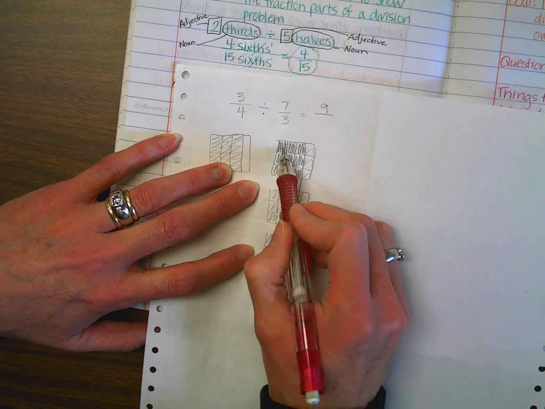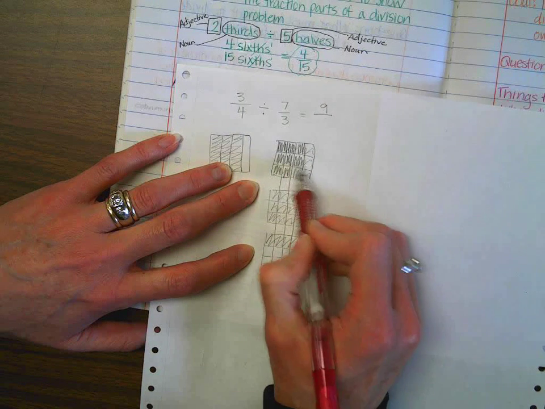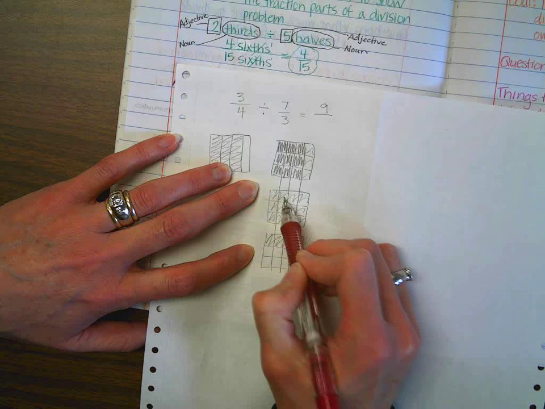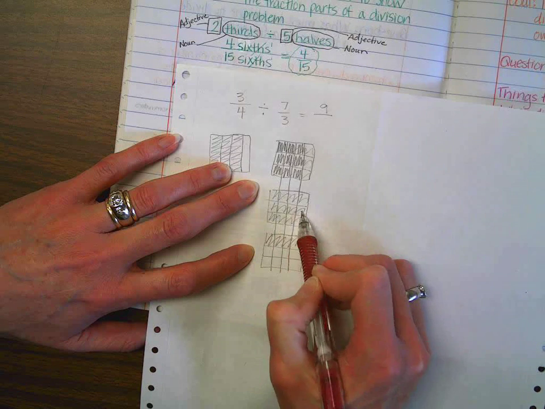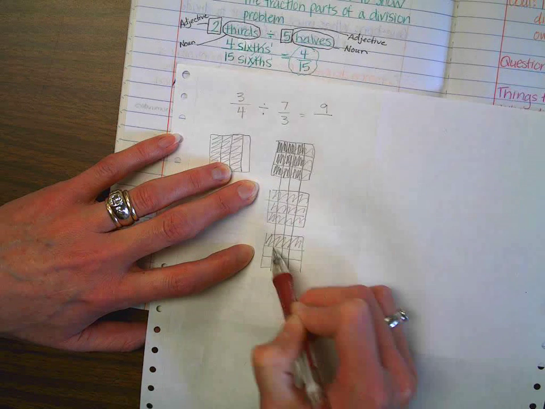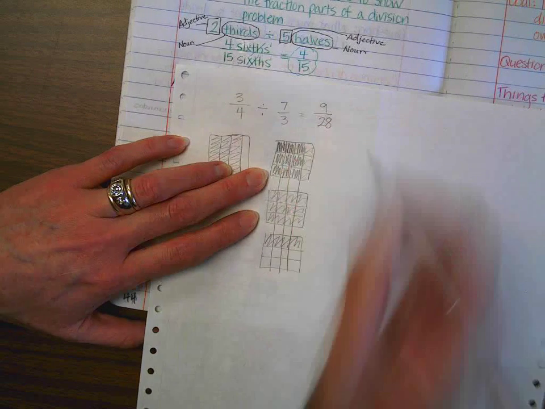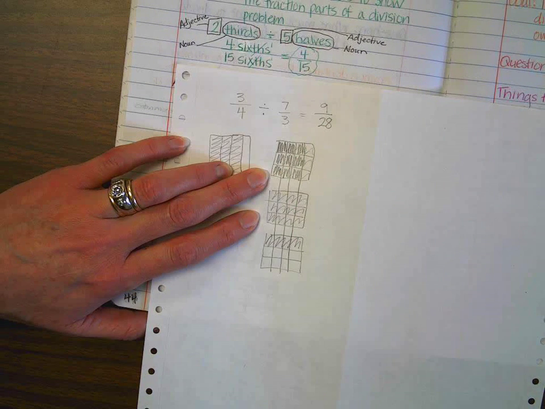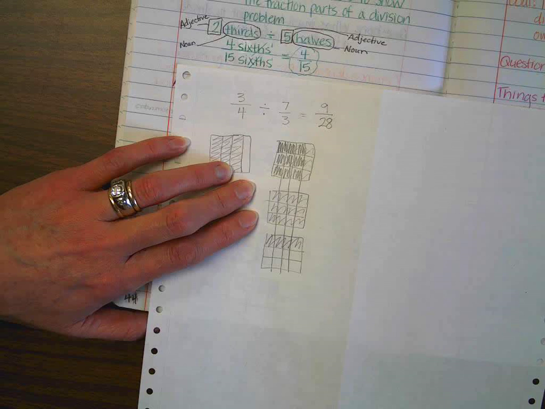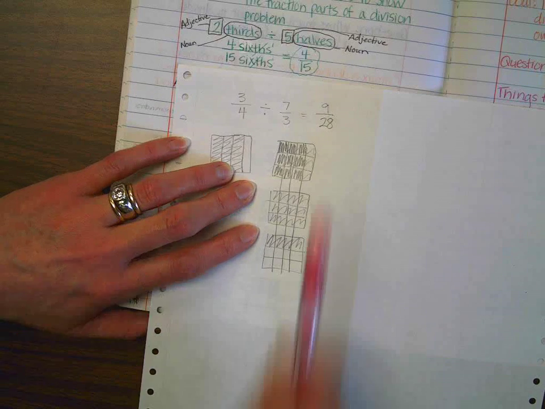And then the remaining colored pieces is my denominator. So count them. 1, 2, 3, 4, 5, 6, 7, 8, 9, 10, 11, 12, 13, 14, 15, 16, 17, 18, 19, 20, 21, 22, 23, 24, 25, 26, 27, 28. So my answer would be 9/28. Okay? So that's one for you to do with me.